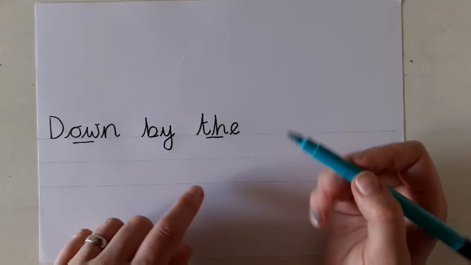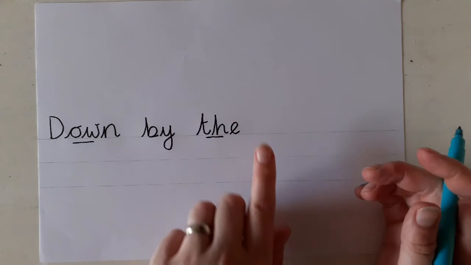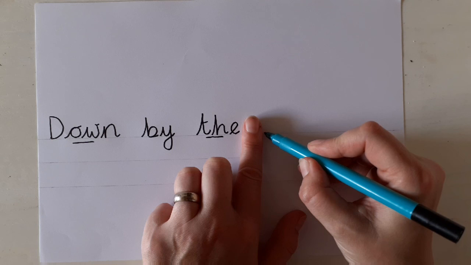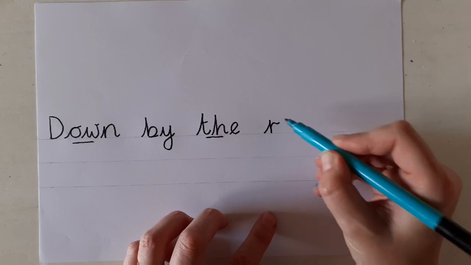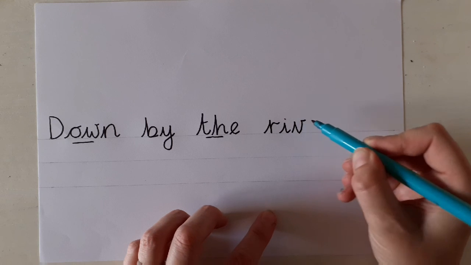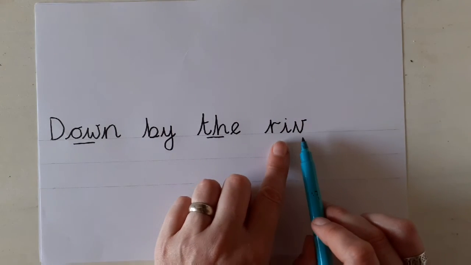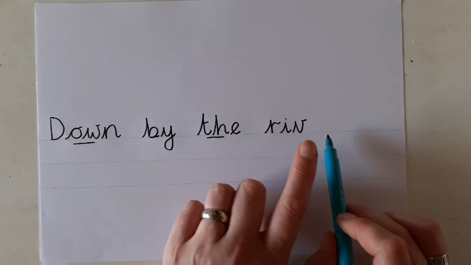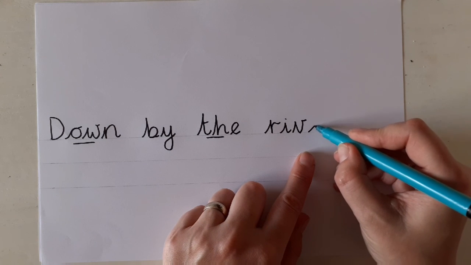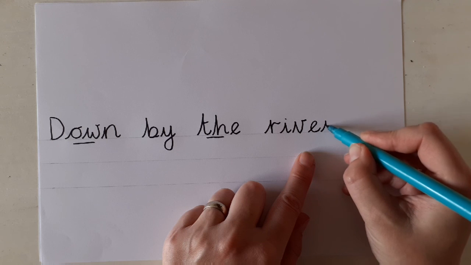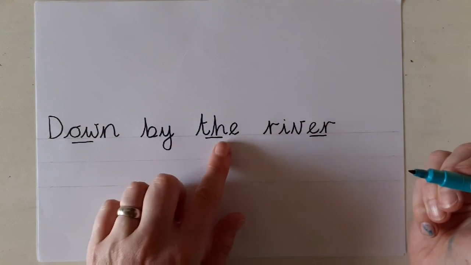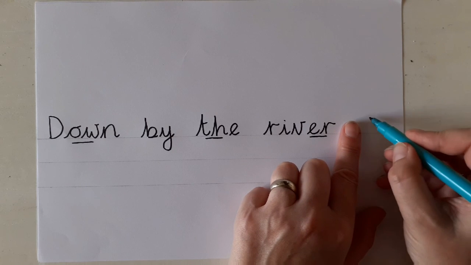Down by the river. We're going to split river into 2 parts to make it easier to spell. Let's use our finger space first, and then we're going to do riv. R, i, v. You can read words this way as well if you break them into 2 parts. Down by the river. Now we need an er sound on the end. And how do we get an er sound? With an e and an r, and that makes an er sound. Down by the river.